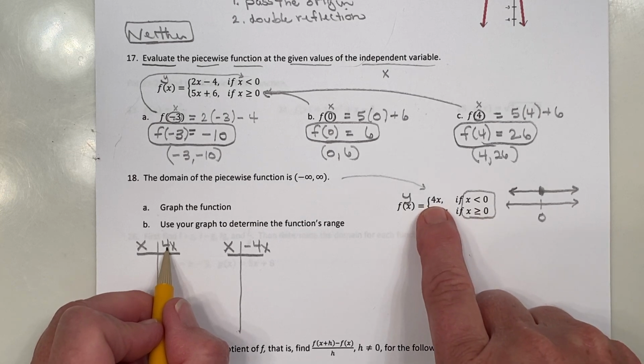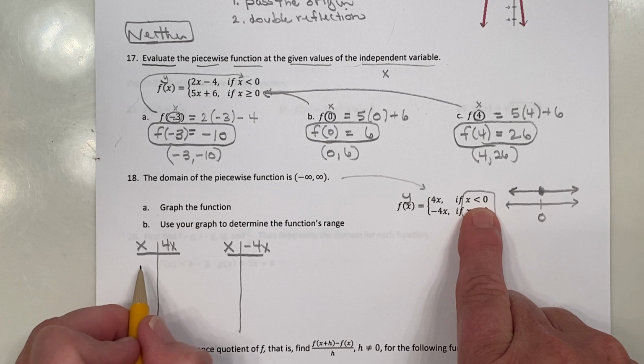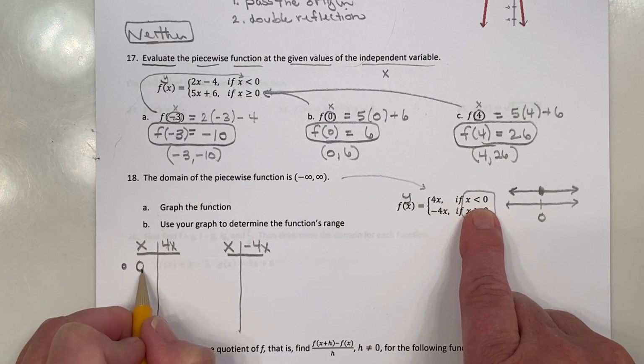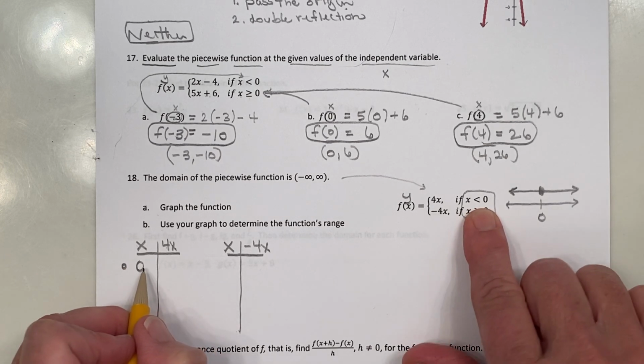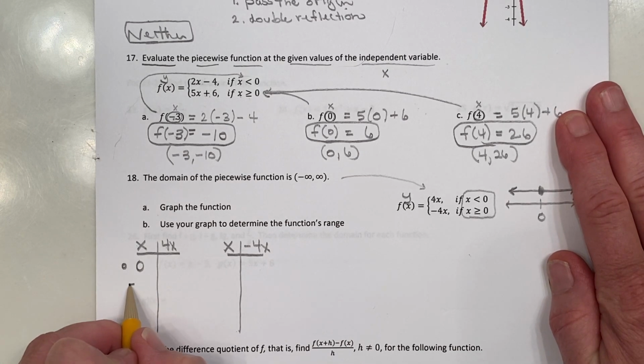So for 4x, this top piece, I slide over here and I go, oh, x has to be less than 0. But let's go ahead and include 0. And over here, we're going to put a little open circle to remind ourselves that when we plot this point, we're going to plot it with an open circle. So x is less than 0, so I'll just generate a few x values less than 0.